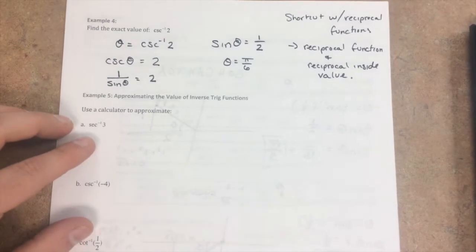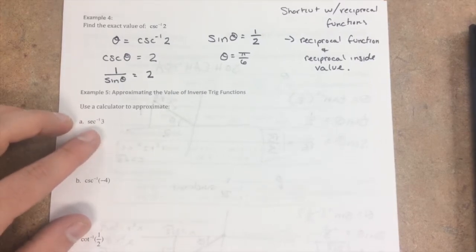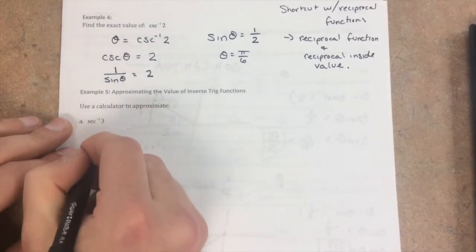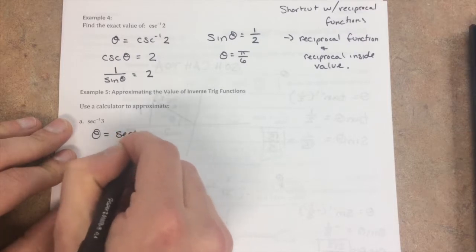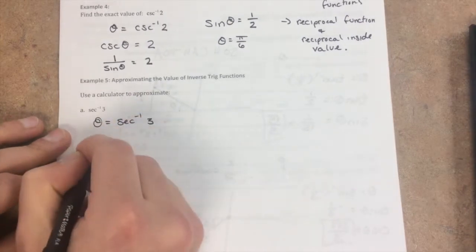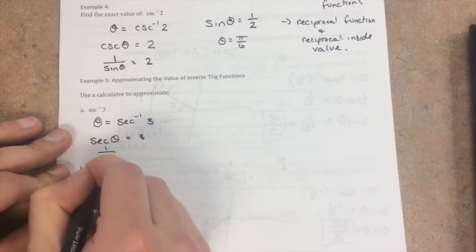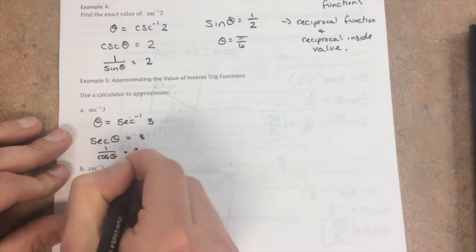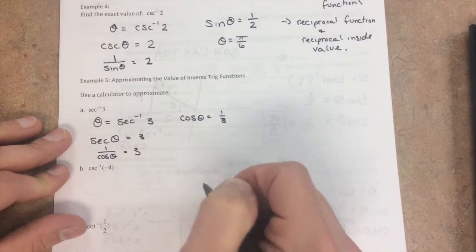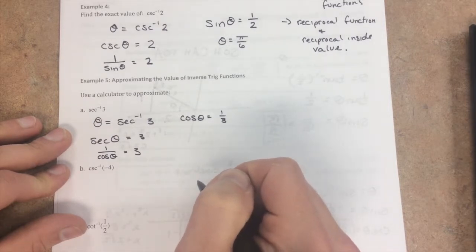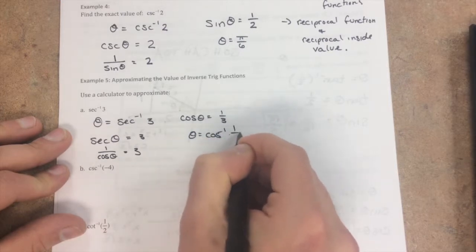So if you do not have one of these fancy calculators and you want to figure out the inverse secant of 3, I'll do it the long way one more time. So theta equals inverse secant of 3, or secant of theta equals 3, or 1 over cosine equals 3, or cosine equals 1/3. Now that's not on the unit circle, so theta equals inverse cosine of 1/3.